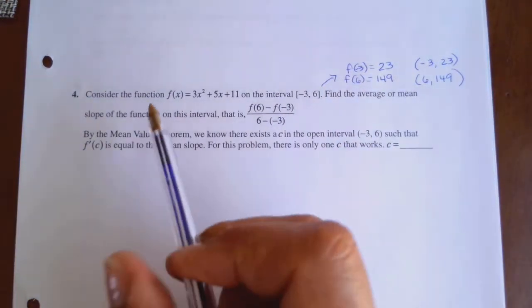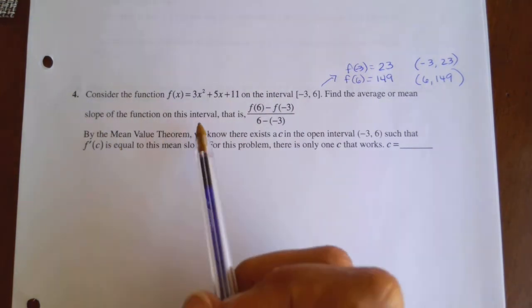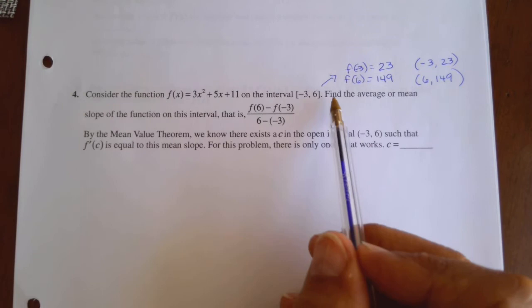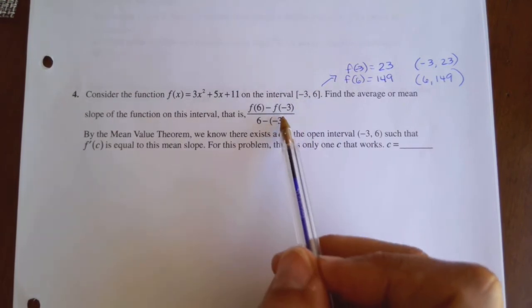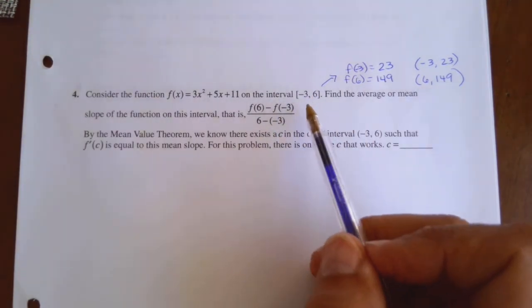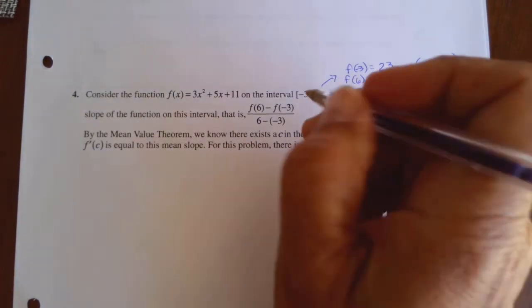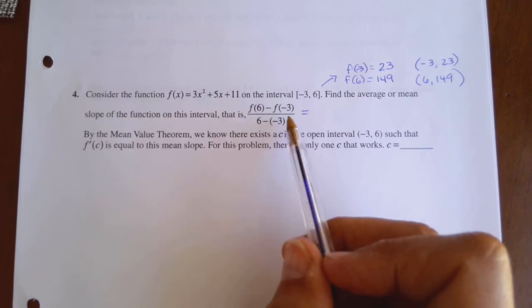So this is just basic algebra. When you're asked about the mean value theorem, that always means find the slope of the endpoints, always. Okay, so in order to do that, typically you're only going to get the x coordinates, so you have to find the y values.